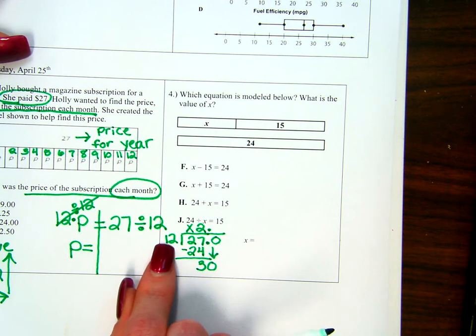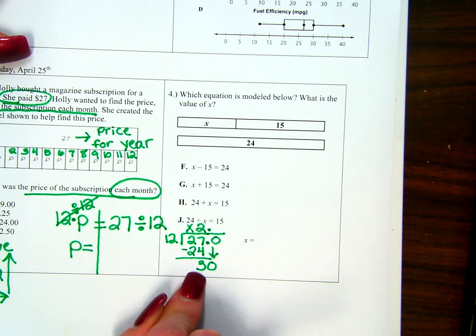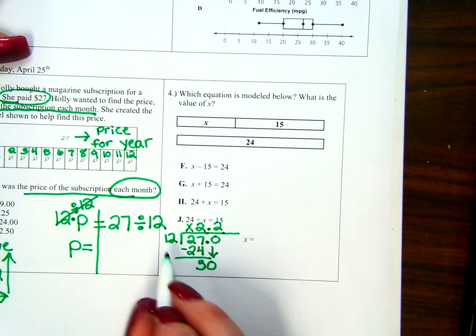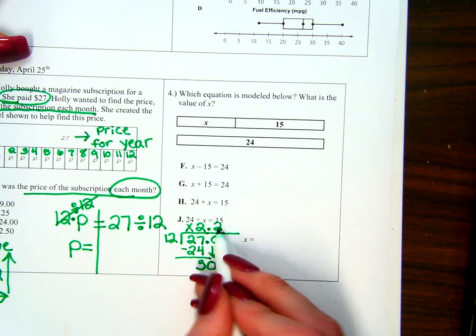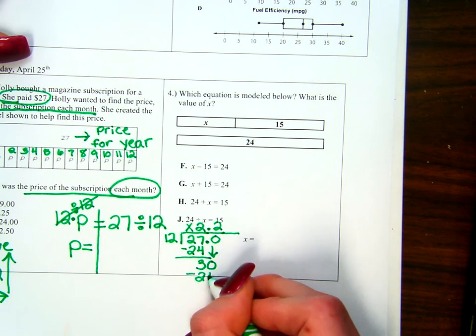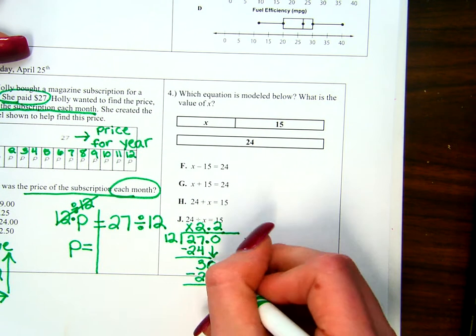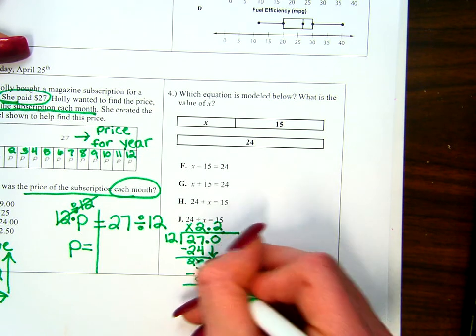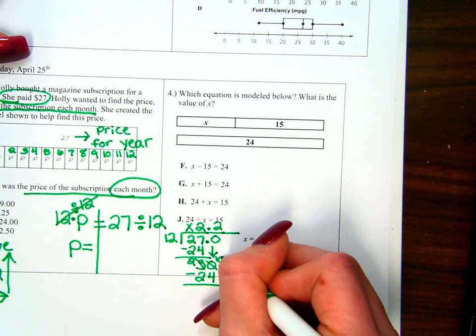Then I'm going to ask myself, how many times does 12 go into 30? And again, it would be 2. So I'm going to put the 2 above the 0, and 12 times 2 is 24. So I know that I can't take 4 away from 0, so I'm going to borrow from the 3, make that a 2, and make the 0 a 10.